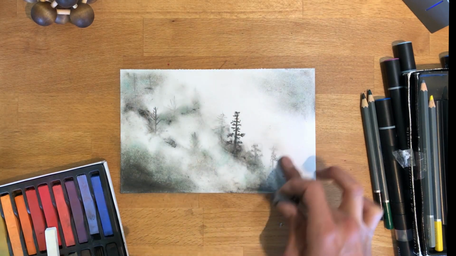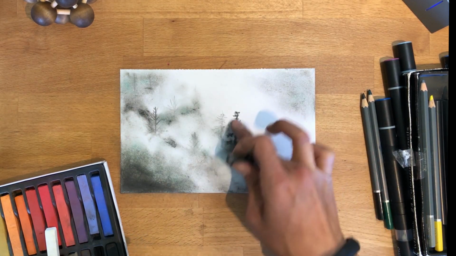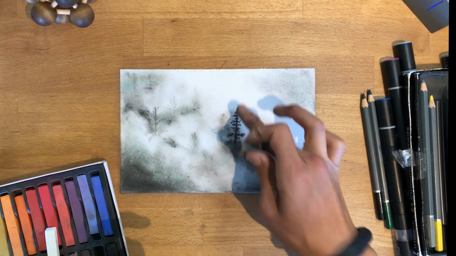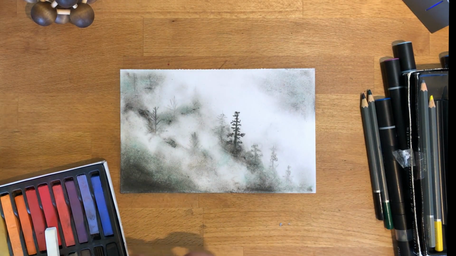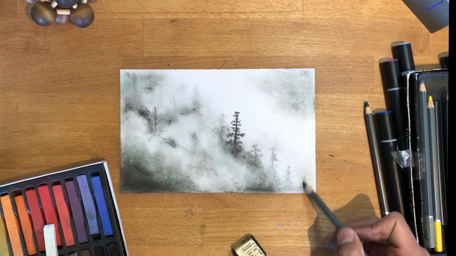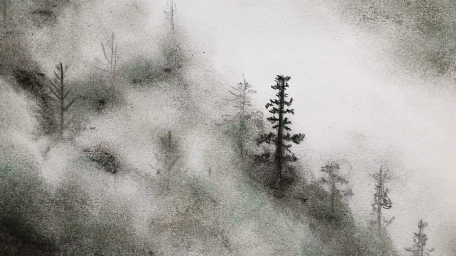Sometimes a bit of mystery added to the picture makes it better. Drawn with details is actually sometimes not as effective as one like this. All done.